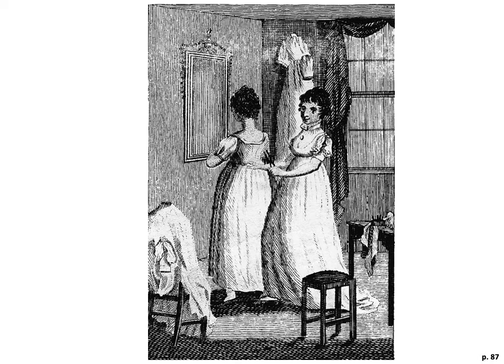Here we see one of the few women professionals at the time. The woman on the right is a dressmaker, and she has obviously worked for very wealthy white women, and here she's having one of her clients try on a dress.